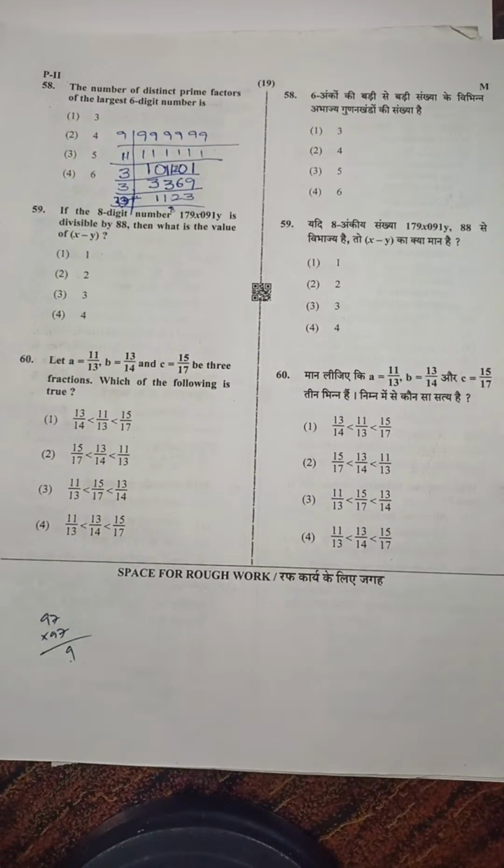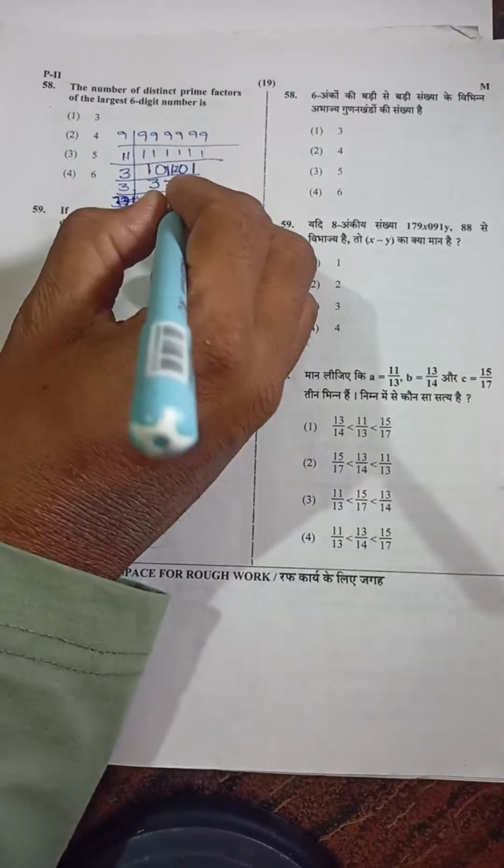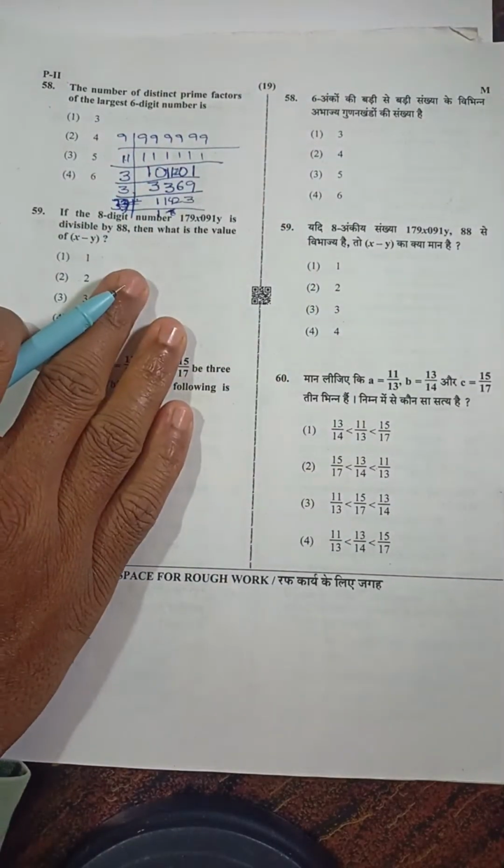So what are the factors we are getting? 3. So 7 table we will check once. 7 ones are 7, 4 remains. 7 6s are 42. No, not possible. So how many factors are possible?